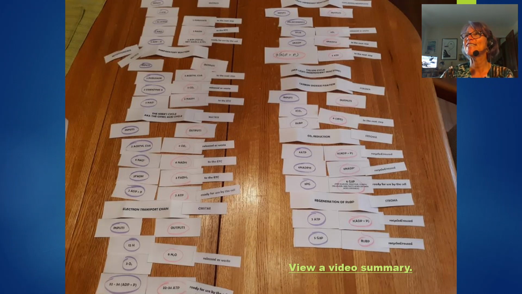And then when you're really good about knowing what goes in and out where, shuffle both processes together and see if you can't do them in parallel. Cellular respiration and photosynthesis. It's just kind of a fun way to really remember what goes where and see those connections between our inputs and our outputs.